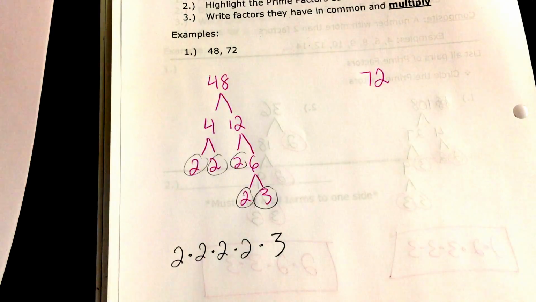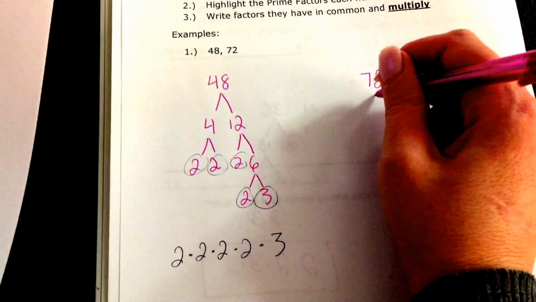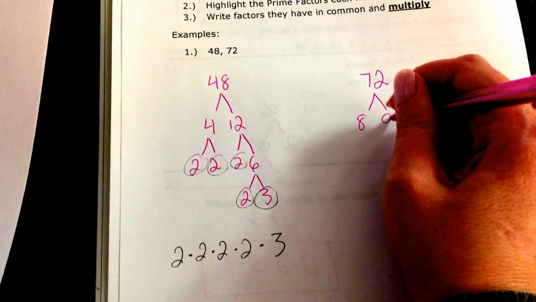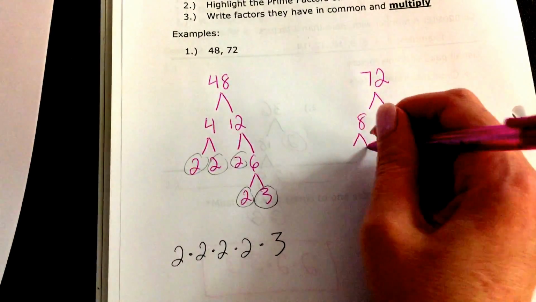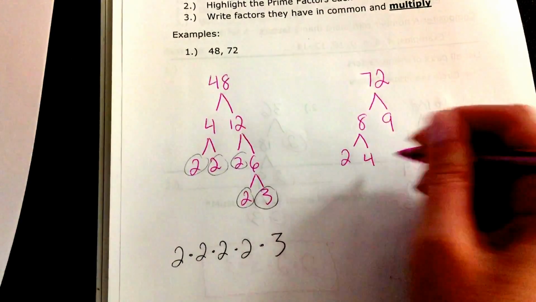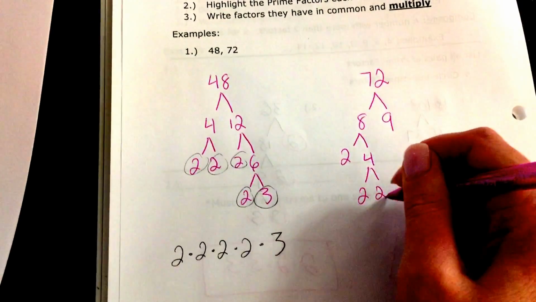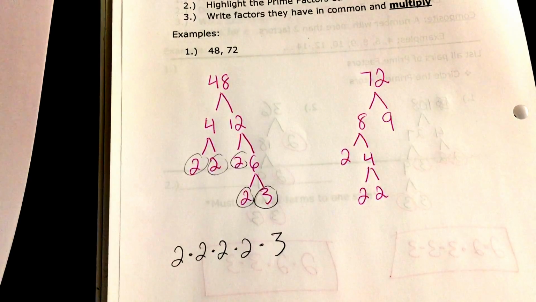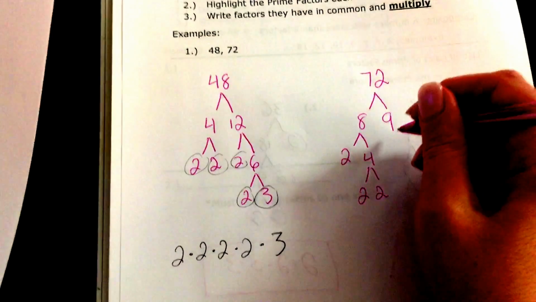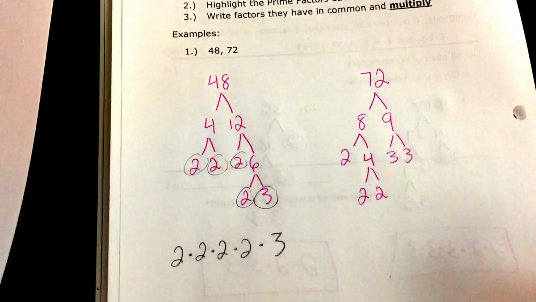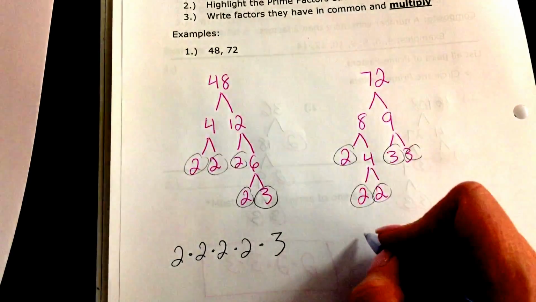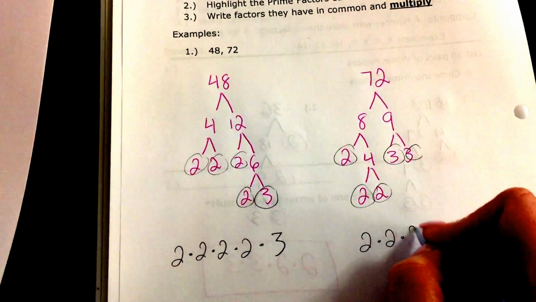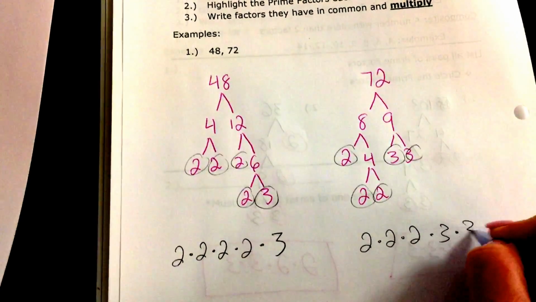Okay, so 72, I start out with 8 and 9. Remember, we can start out with different numbers. 8 is 2 and 4, and 4 is 2 times 2. Is everybody okay with the factor tree? Yes? Okay. And then 9 is 3 times 3. So my prime factors are 2, 2, 2, 3, and 3. So it's 2 times 2 times 2 times 3 times 3.